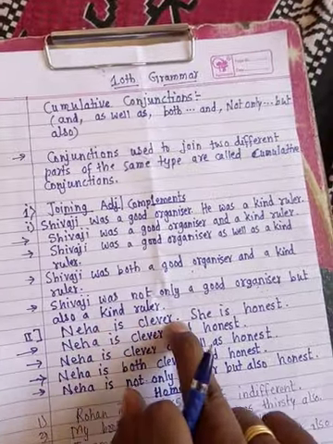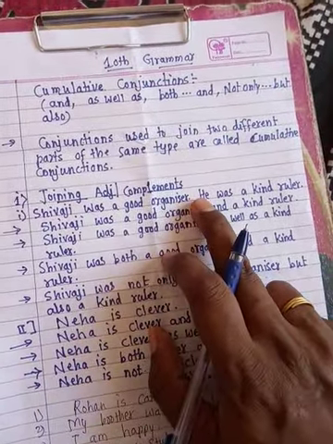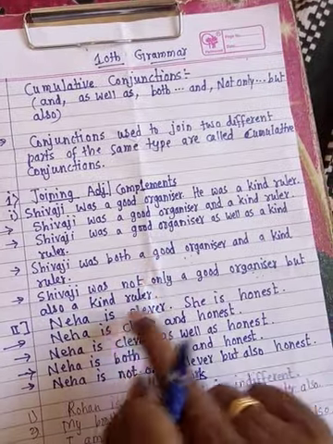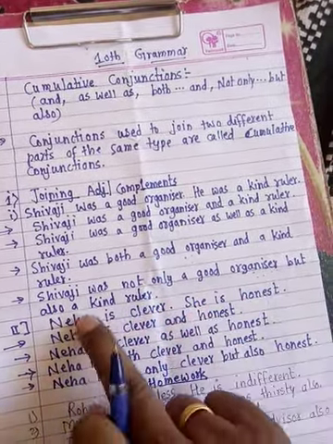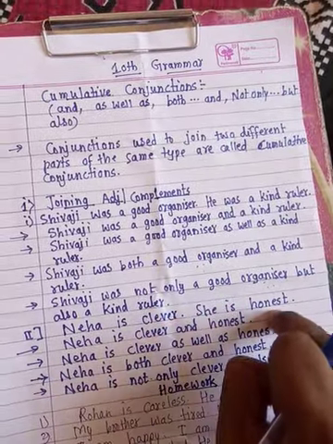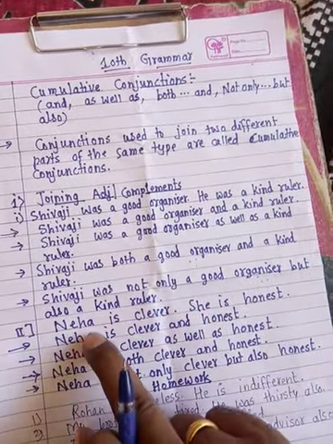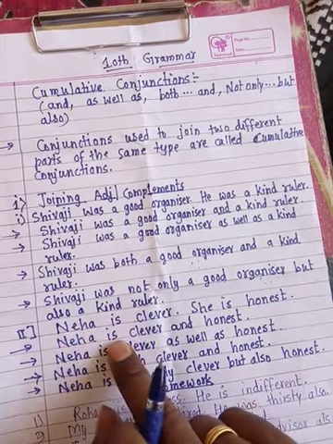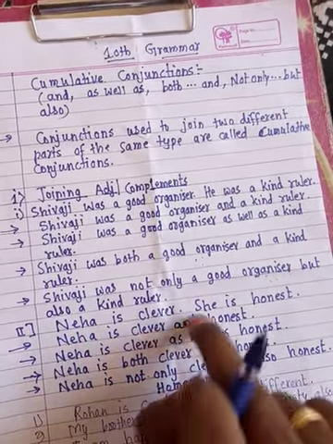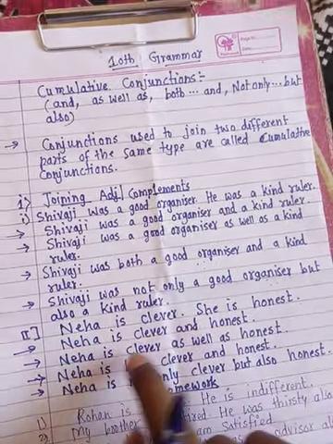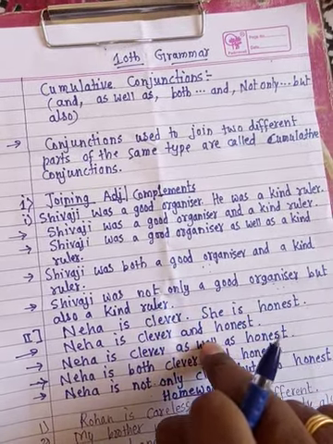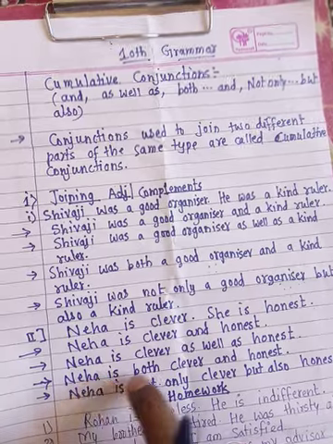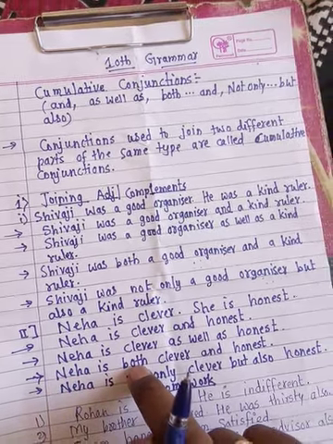Now we'll talk about joining adjectives only. The previous one was complement. Neha is clever, she is honest. She means Neha. The subjects are the same, only the adjectives are different. So the common part is Neha, and the different parts are clever and honest. Neha is clever as well as honest, both and as well as are almost the same. Now using both and not only but also.